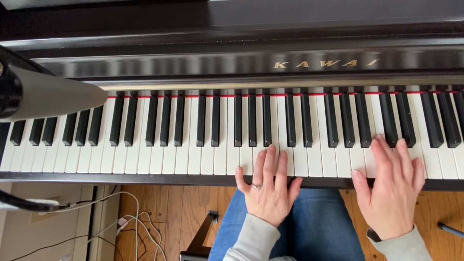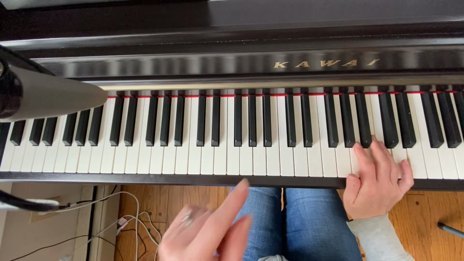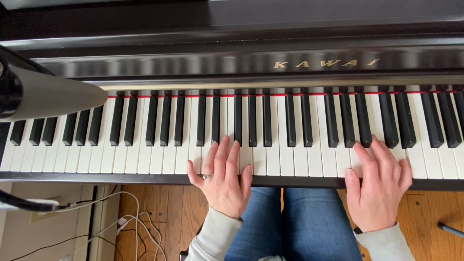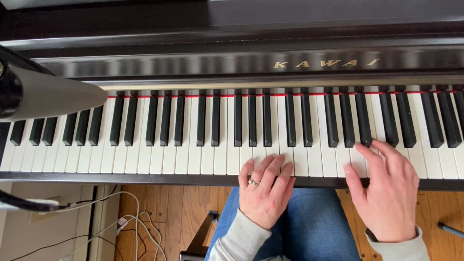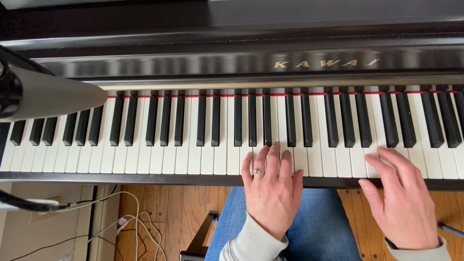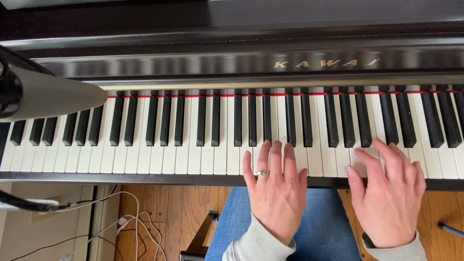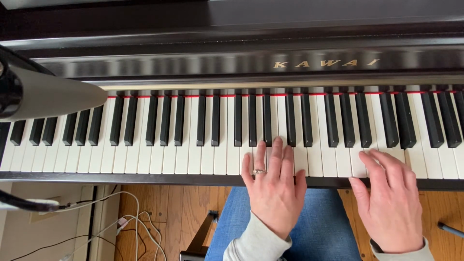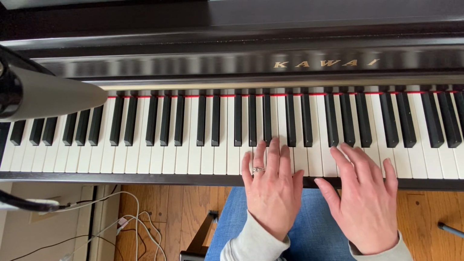Here we go. So the counting to begin, we're going to count 1, 2, 3, and then we start on 4 and. So we have a little bit of an upbeat before our first downbeat. Okay? 1, 2, 3, 4, and 1, 2, 3, 4, 1, 2, 3, 4, and 1, 2, 3, 4, 1, 2, 3, 4, and 1, 2, 3, 4, and 1, 2, and 3, 4.